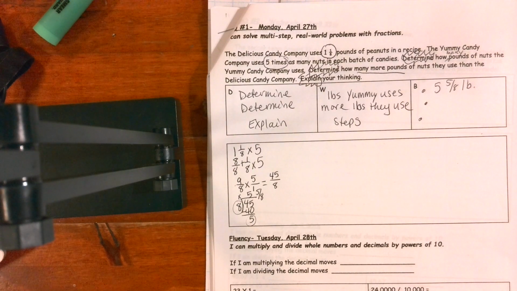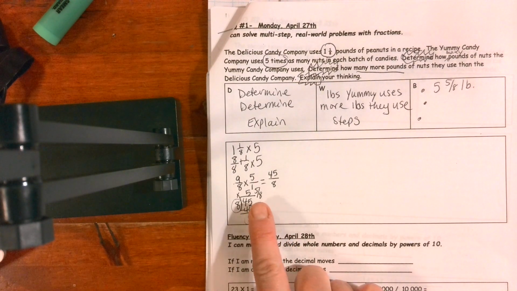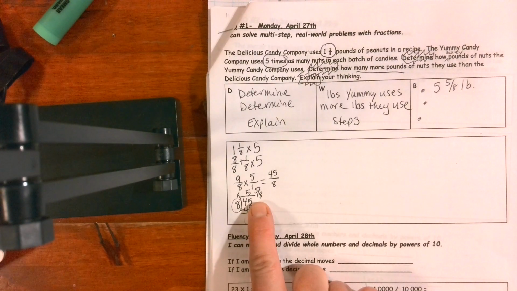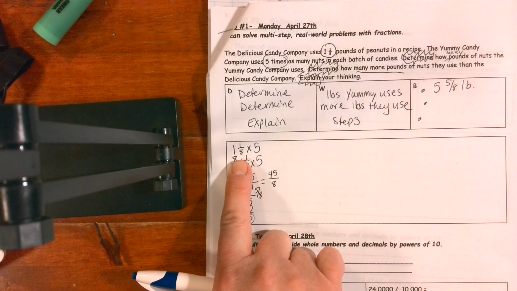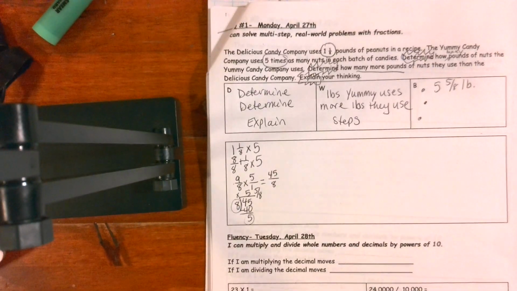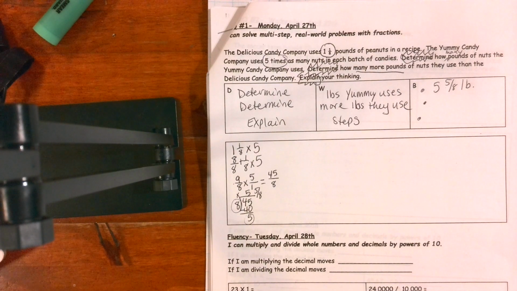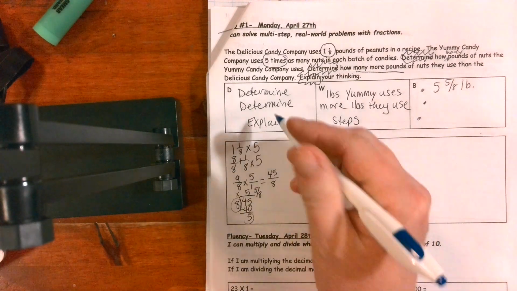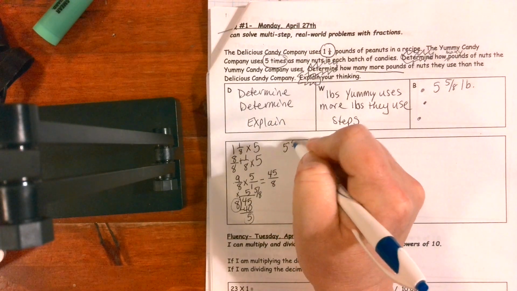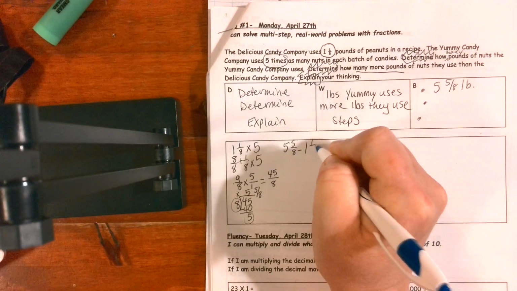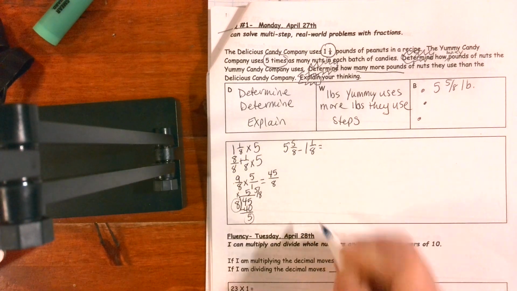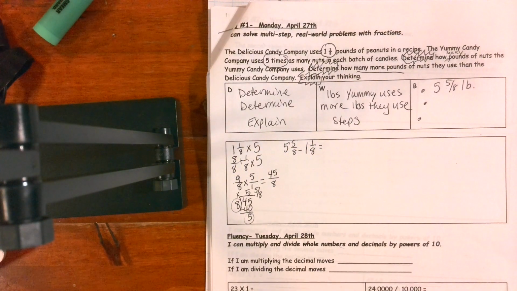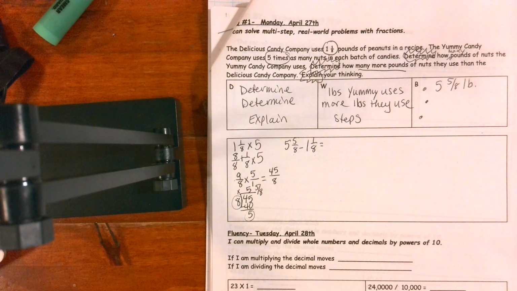But now we need to know how much more this company used. So this company used this amount and this company used this amount. How do I determine how much more? Subtract. 5 5/8 minus 1 1/8. Now we have two mixed numbers. Luckily, they already have the same divisor, so we're good there.